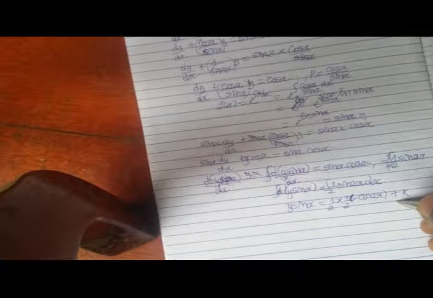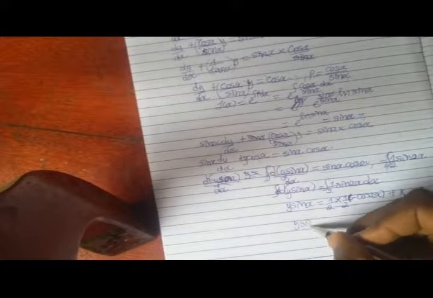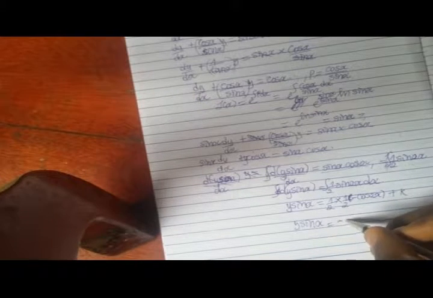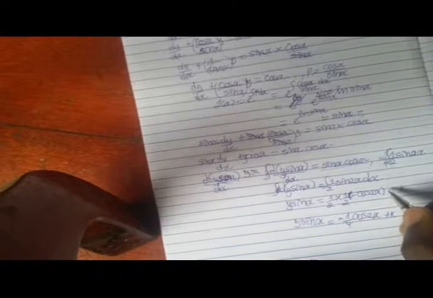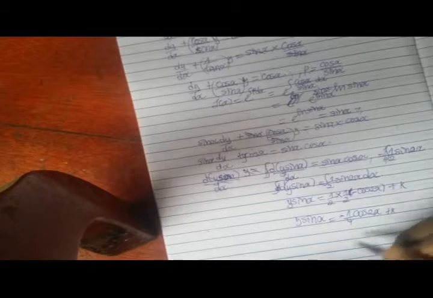I like to use k as my constant of integration, so y sin x equals negative 1/4 cos 2x plus k. We're good so far.